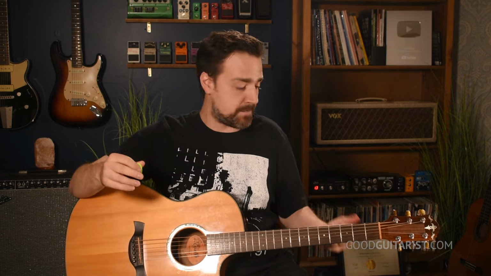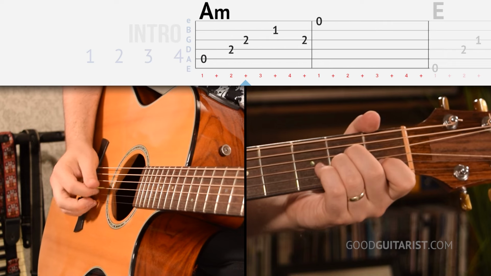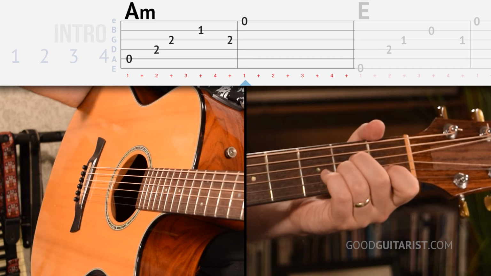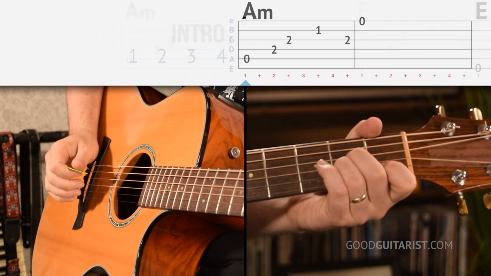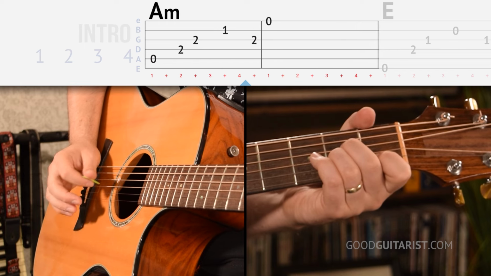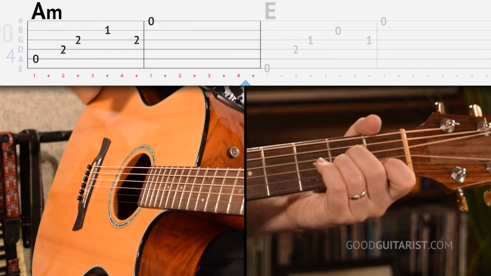Once you've practiced that a bit, we can put the whole thing together going 1 and 2 and 3 and 4 and 1 and 2 and 3 and 4. Again, 1 and 2 and 3 and 4 and 1 and 2, 3 and 4. And once you're good with that on the A minor chord, we just need to make a couple adjustments for all the rest of the chord shapes.